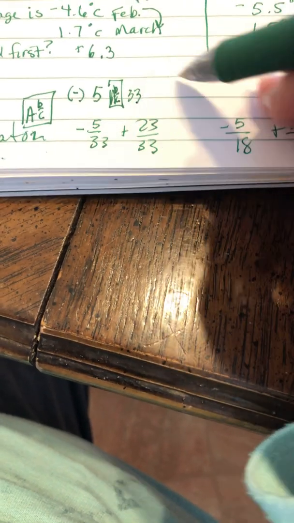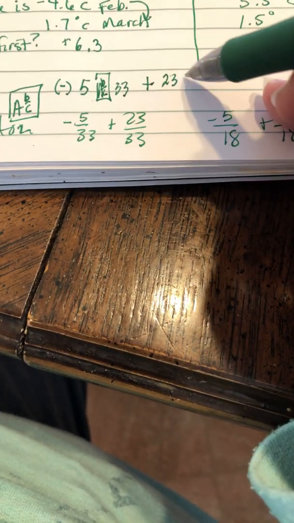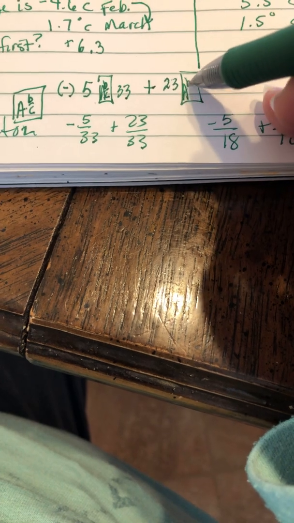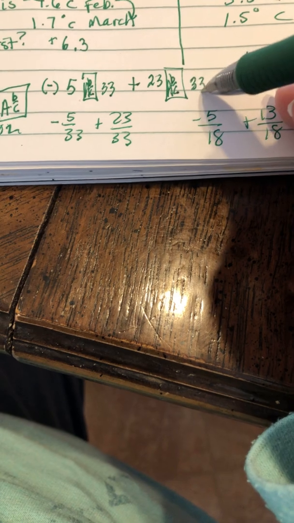and then 33. And then I'd say plus, and then I'd do 23, and then that AB over C button again to put the fraction line in there, and then 33. And then hit equals, and it will reduce it for you.